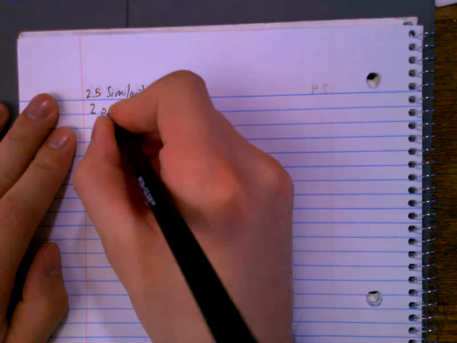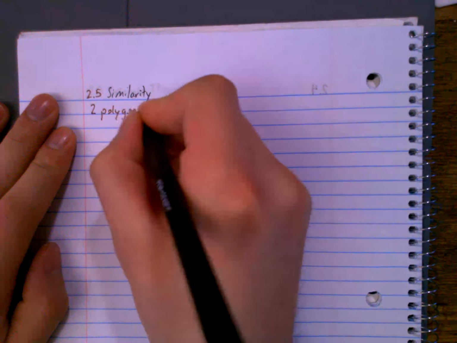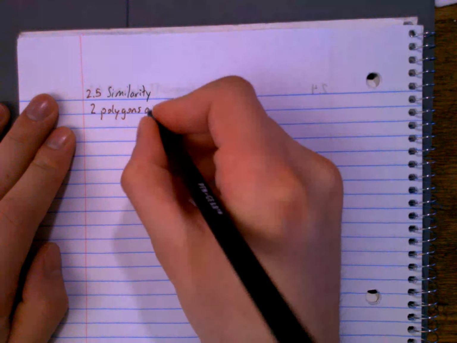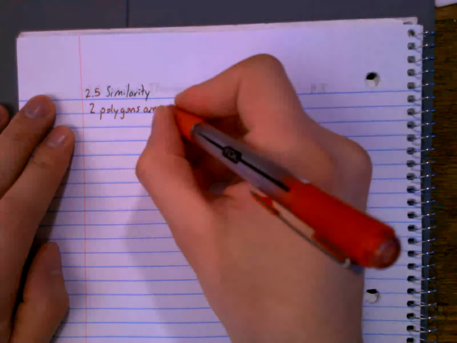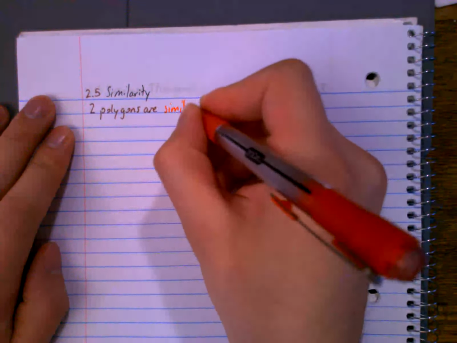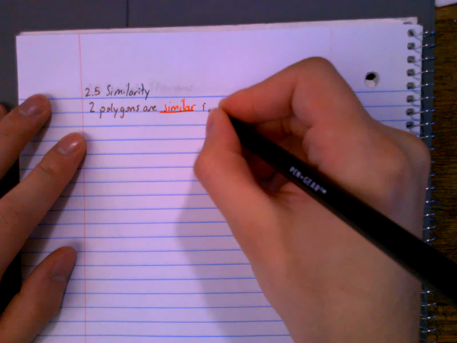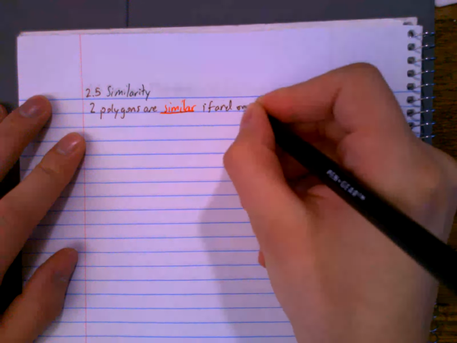So 2.5 similarity. Two polygons are similar if and only if.